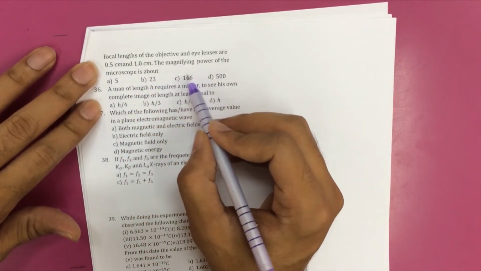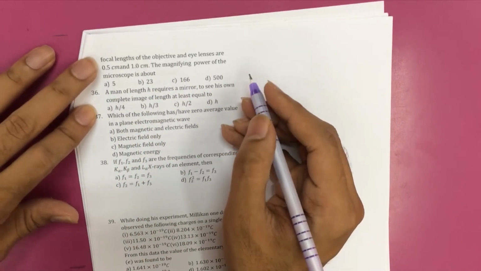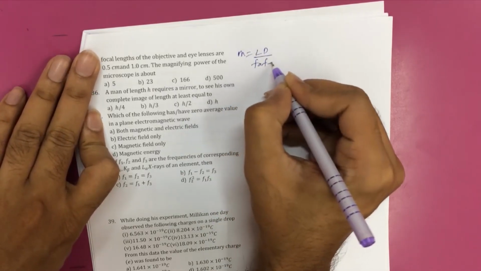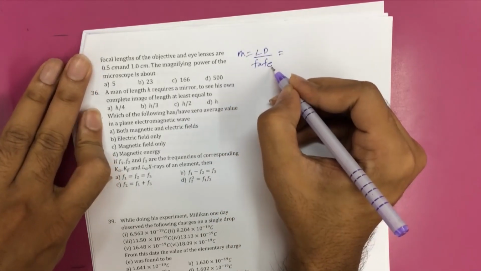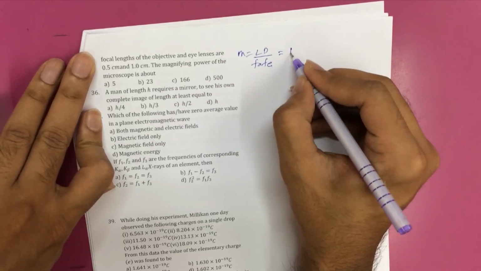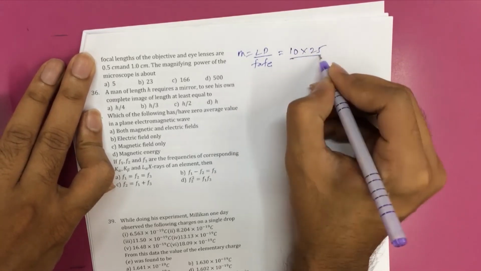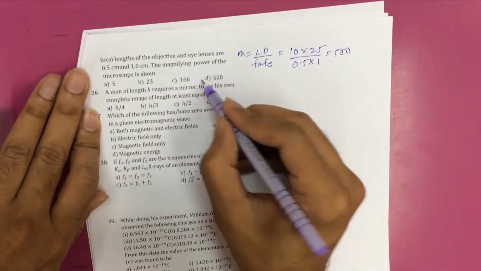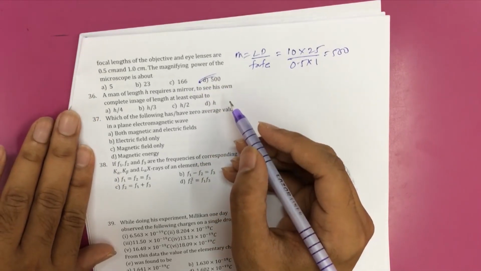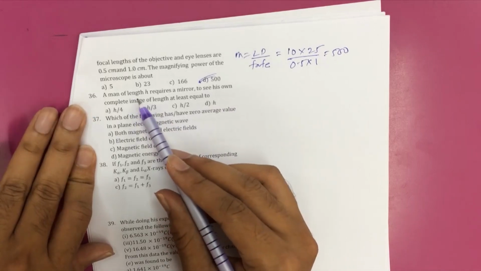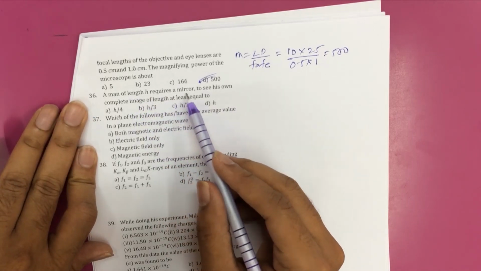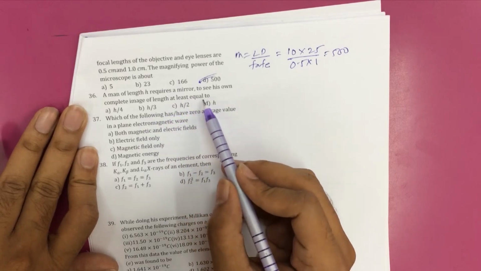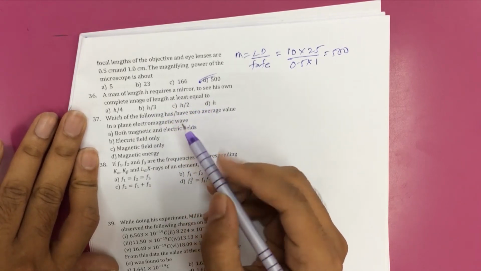Question 35. The length of the tube of a microscope is 10 centimeters. The focal lengths of the objective and eyepiece are 0.5 and 1 centimeter. The magnifying power of the microscope is about. Magnifying power is LD divided by f0 fe. That is focal length of objective and focal length of eyepiece. Length is 10, D is 25, 0.5, 1. So answer will be 500. So option D is your correct answer.